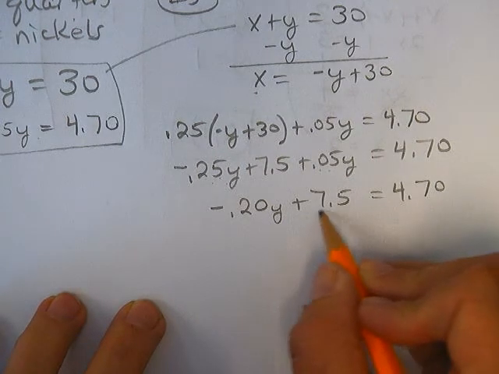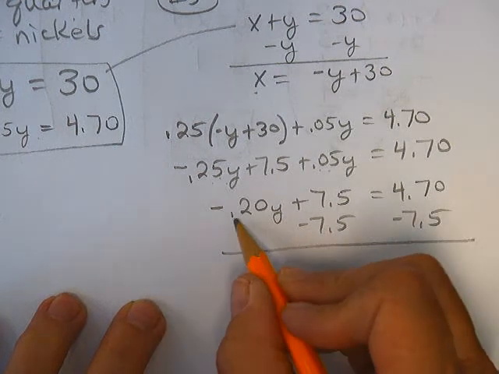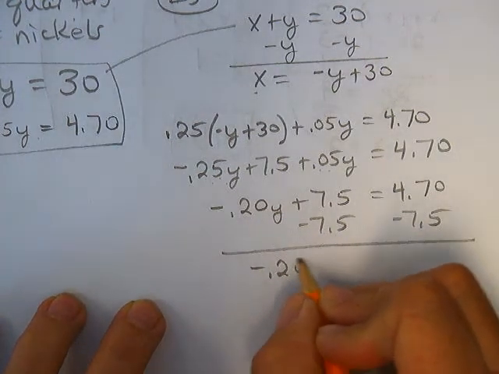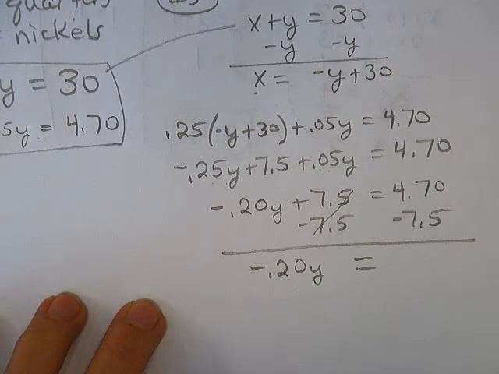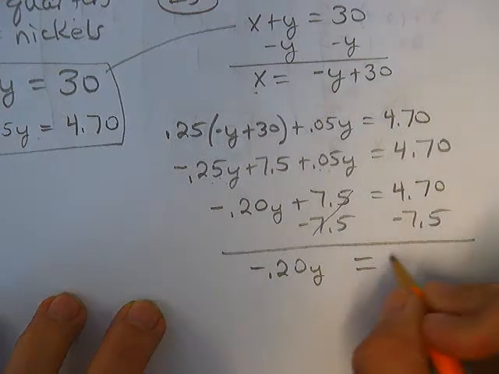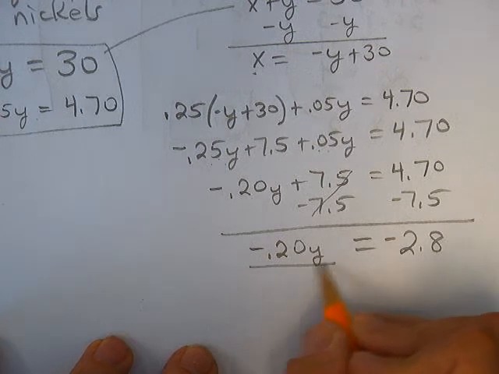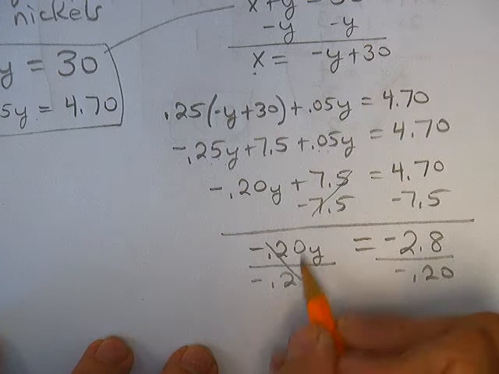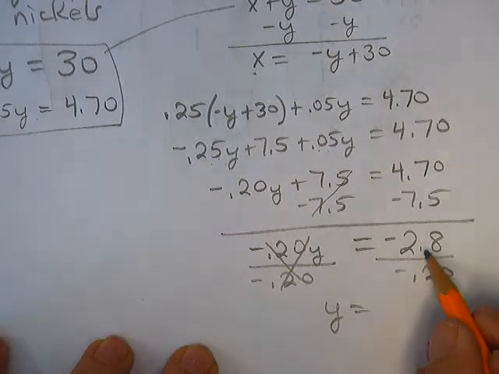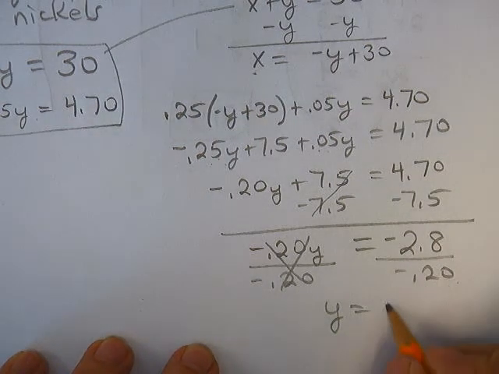I need to solve for y, so let's subtract the 7.5 from both sides. I've got negative 0.20y, and 4.7 minus 7.5 gives me a negative 2.8. Last step to solve for y, I divide by negative 0.20. That cancels, so I've got y is equal to negative 2.8 divided by negative 0.20, which is going to be a positive 14.